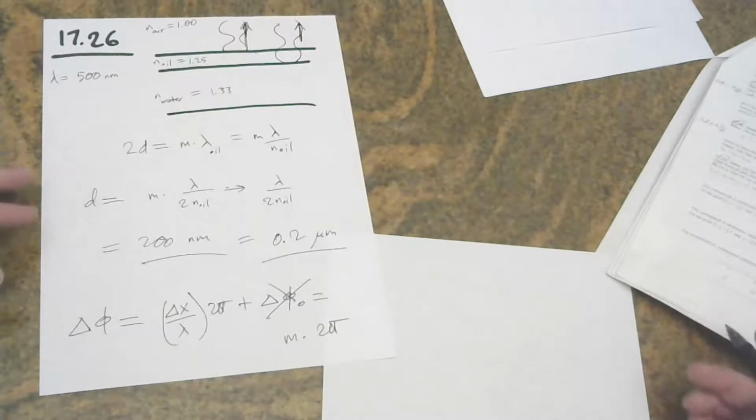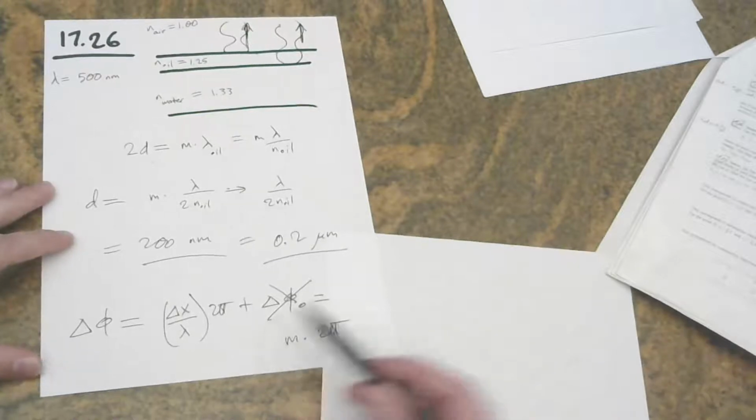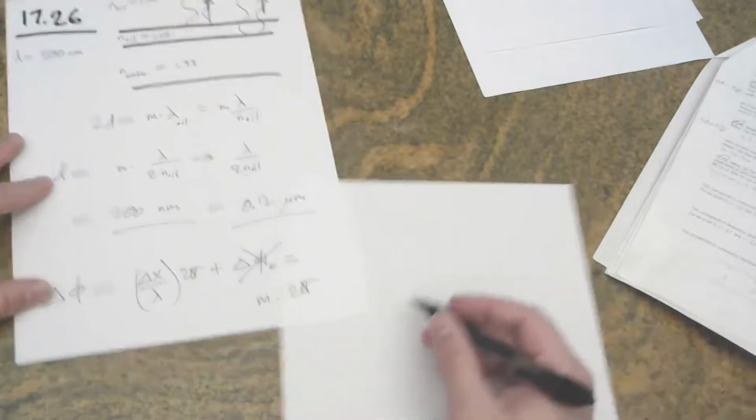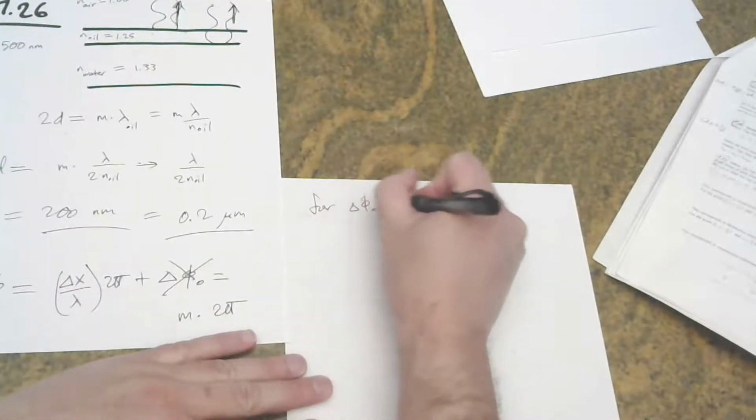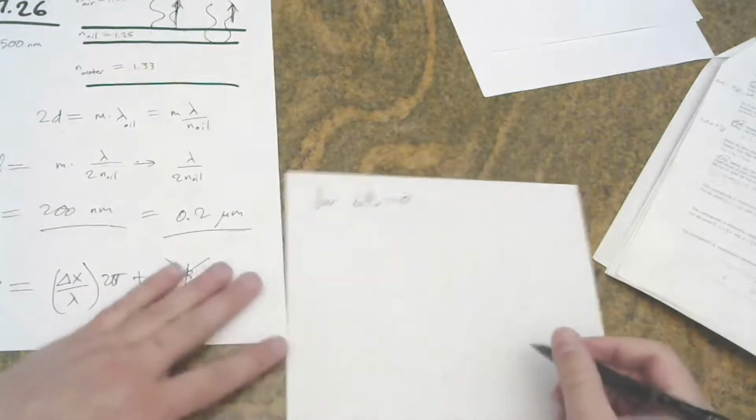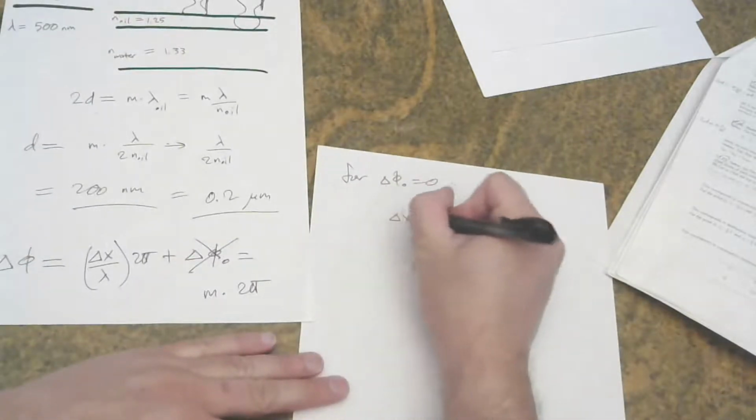There's no difference in phase in time with their oscillations. So I'm capturing that information by setting the inherent phase difference equal to 0. Okay, so for 0 inherent phase difference, the only contribution comes from the path length difference.